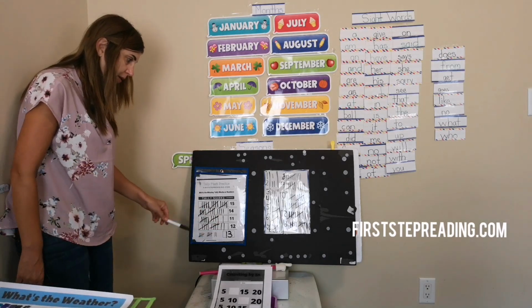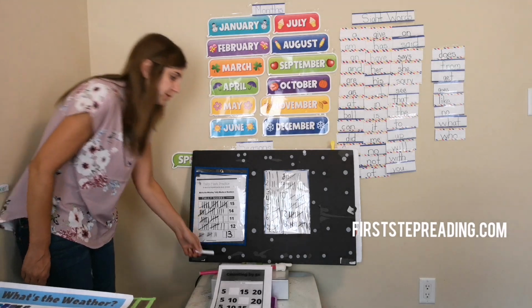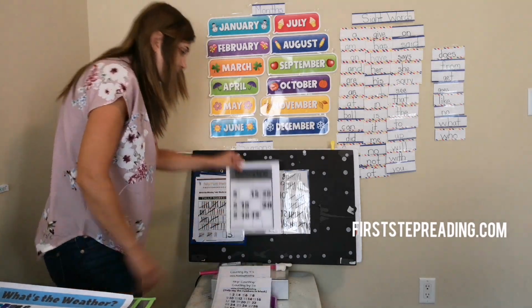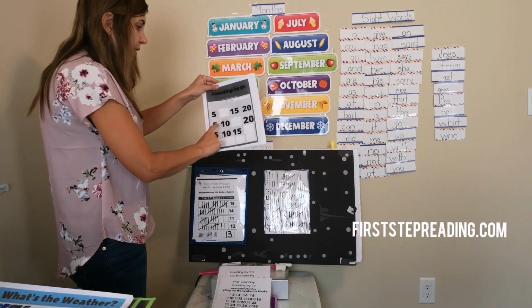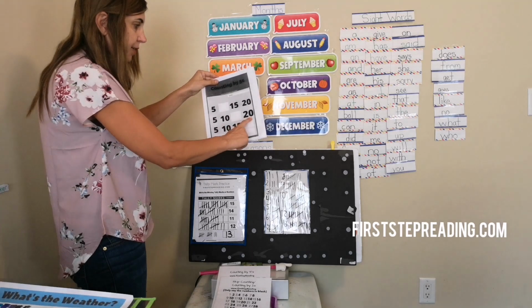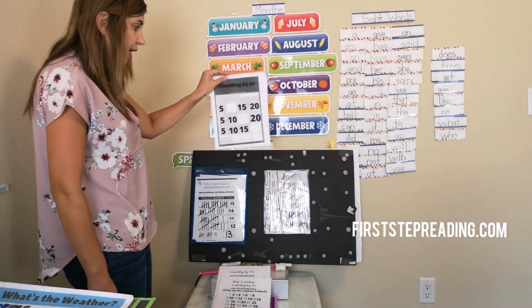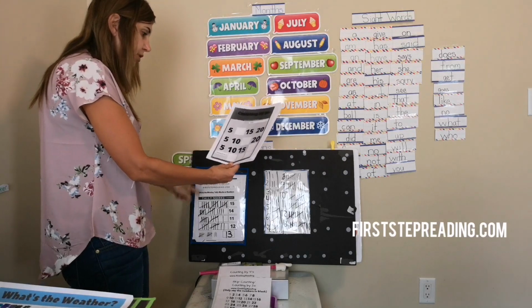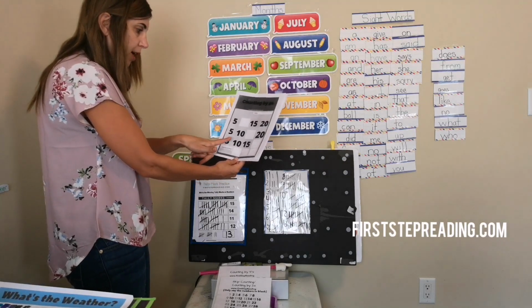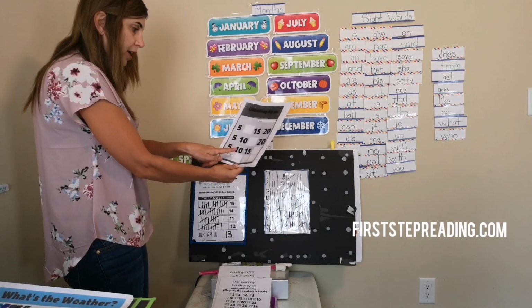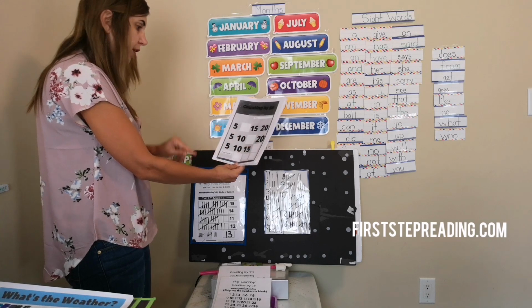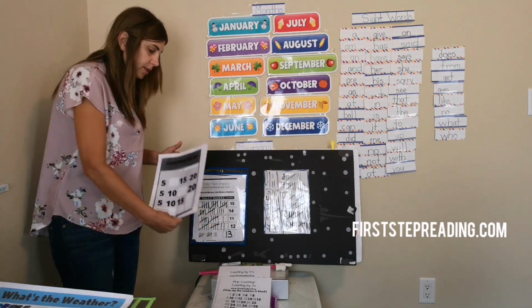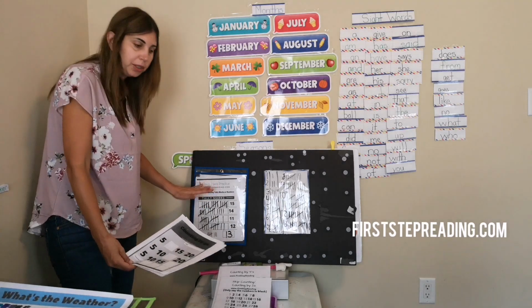We're working on tally marks, which are groups of 5s, like when we count by 5s, right? 5, 10, 15, 20. Those are our groups of 5, just like tally marks. One group, 1 5. This is 2 5s. This is 3 5s. That's 4 5s. Okay? It's the same concept with tally marks.